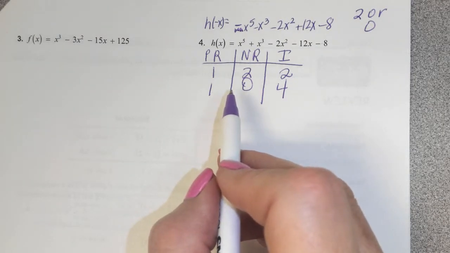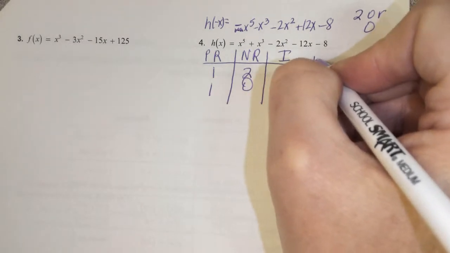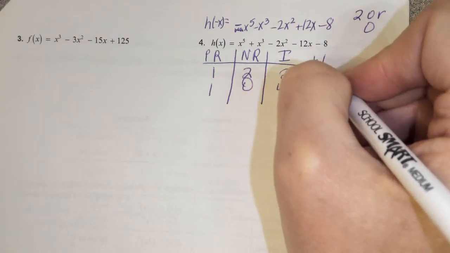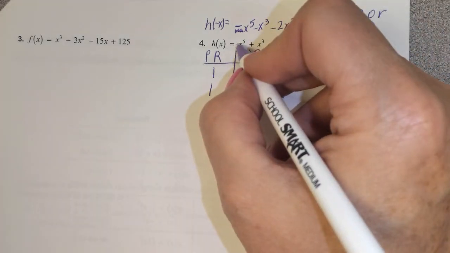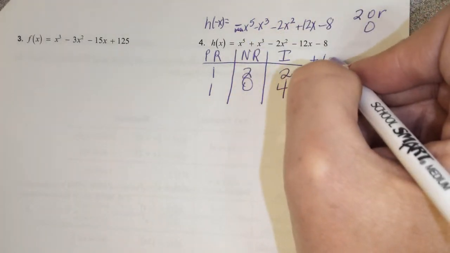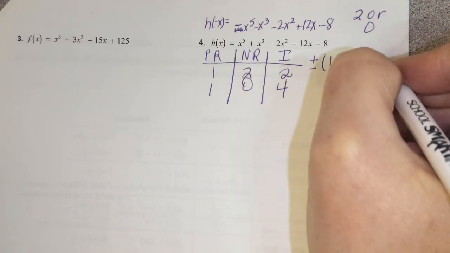Alright, so I'm now going to look at my possible zeros. My rational root theorem. I can have plus or minus the factors of this divided by the factors of 1. Well, that's just going to be the factors of this. So I can have plus or minus 1, 2, 4, or 8.